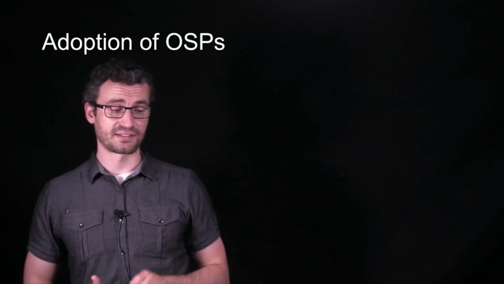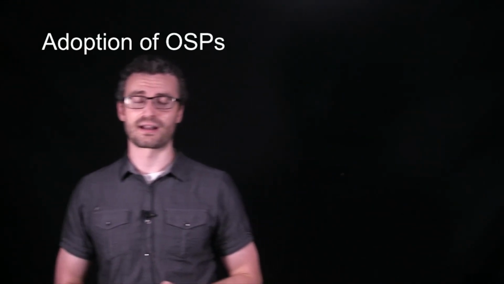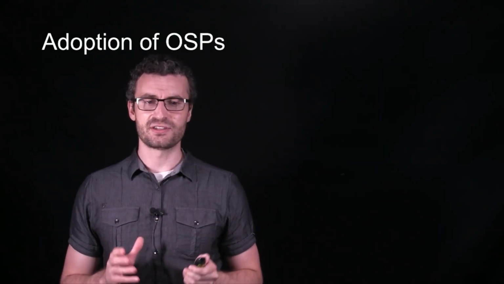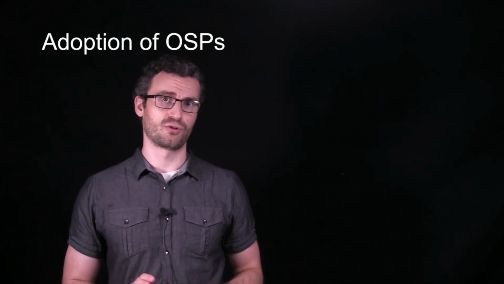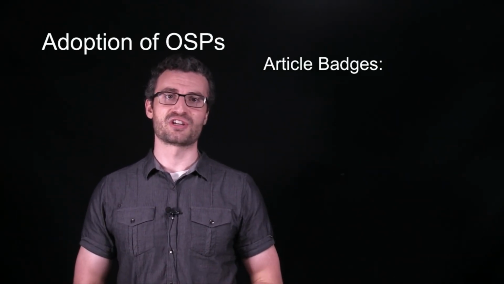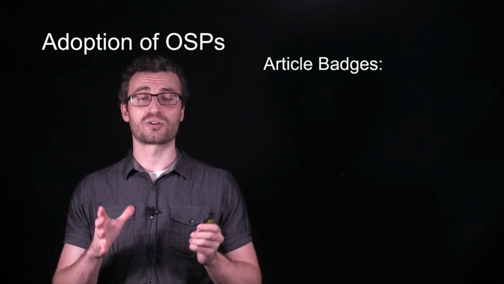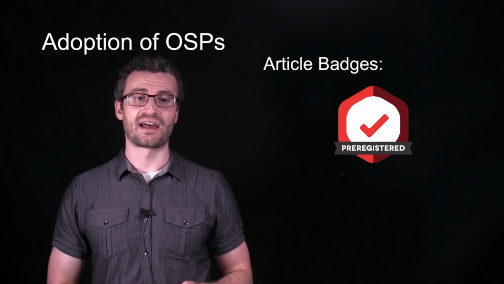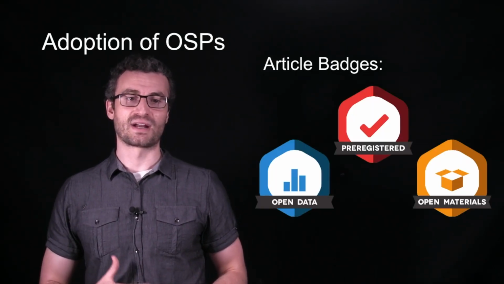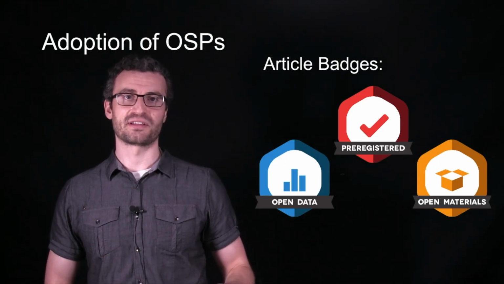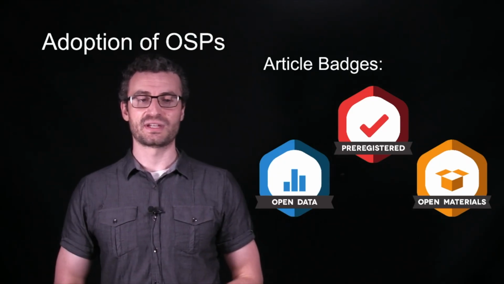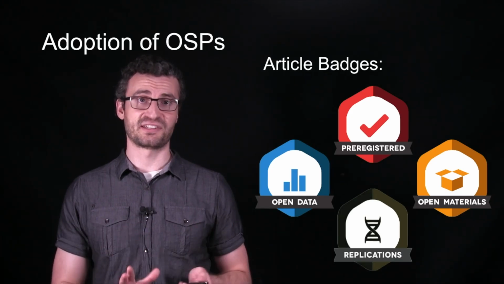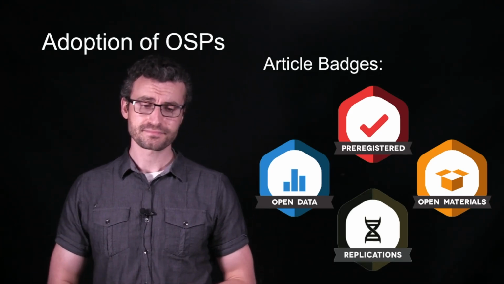Now that we've talked about how open science practices are helpful, let's move on to the adoption of open science practices across researchers and across different academic fields. And one way to gauge this is to talk about these things called article badges. And article badges were introduced by a nonprofit organization known as the Center for Open Science. And it's ways to recognize that an article engages in these OSPs. There are such article badges as pre-registration, recognizing open data and open materials. And there's actually a journal that in 2018 introduced a badge specifically for replications as well.